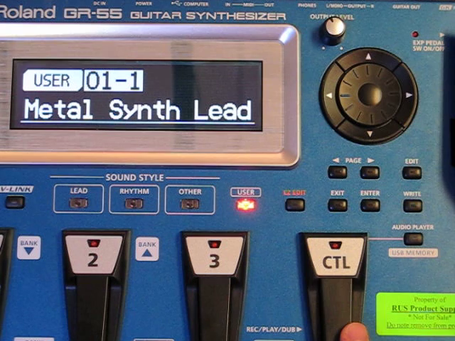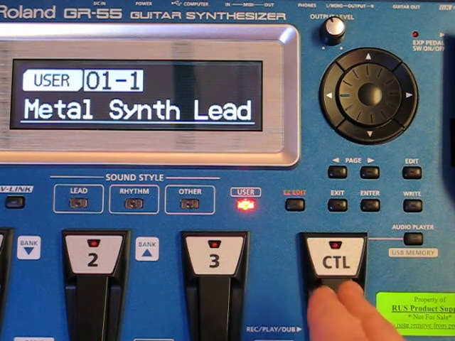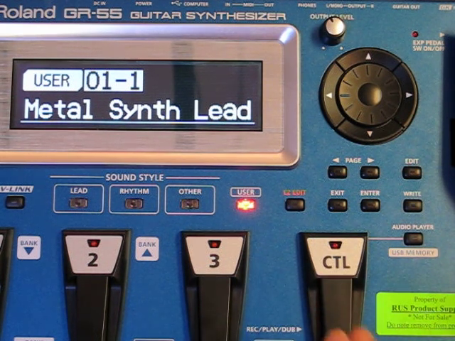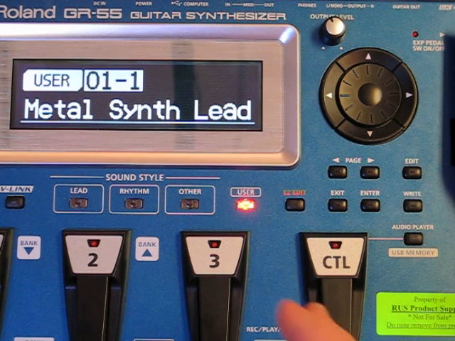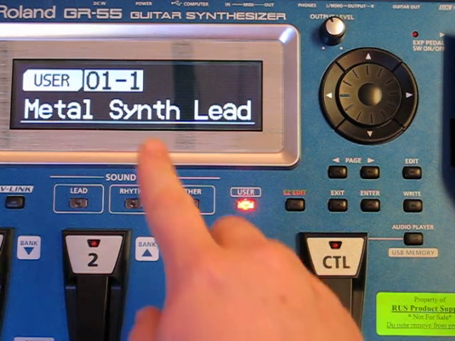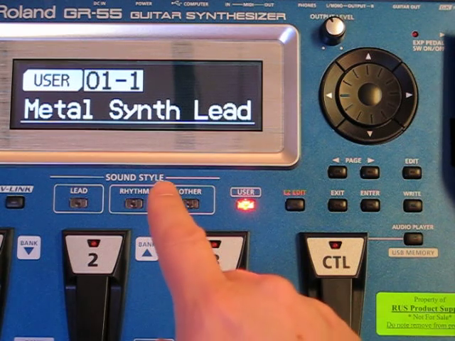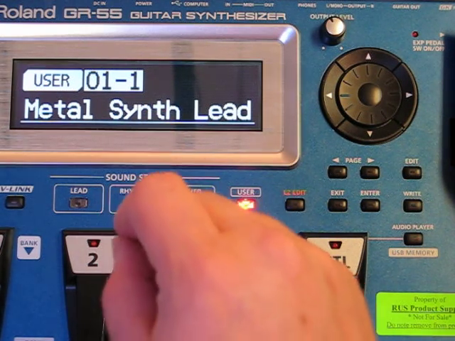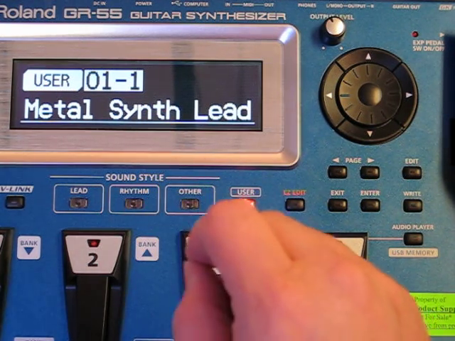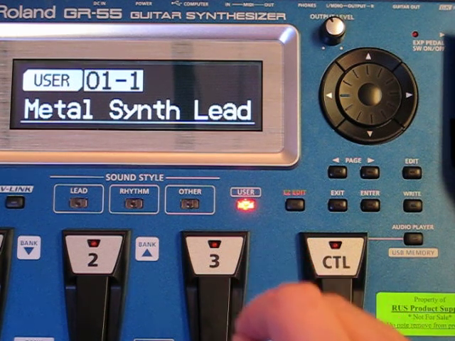But I am going to show you how to make an assignment, specifically making a MIDI control change message, turning a component on and off. Now this machine has been factory reset, and I'm going to modify this first user patch. The setting in this patch I'm going to edit is the amp modeling. I'm going to turn that on and off.